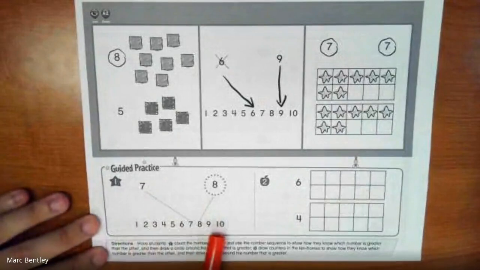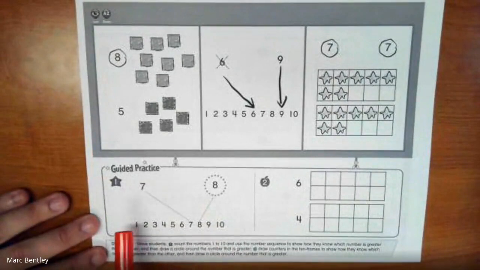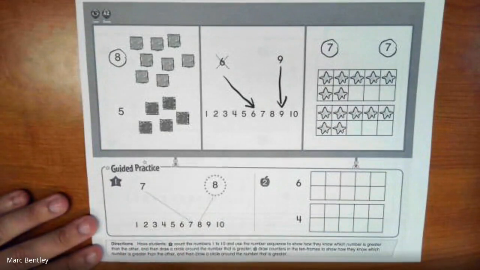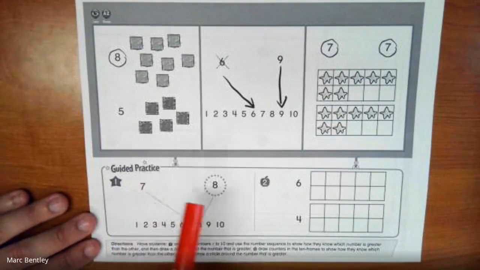So as you can see, I have a number line down here. It goes from 1 to 10. 1, 2, 3, 4, 5, 6, 7, 8, 9, 10. And I have to figure out which is the bigger number, 7 or 8.